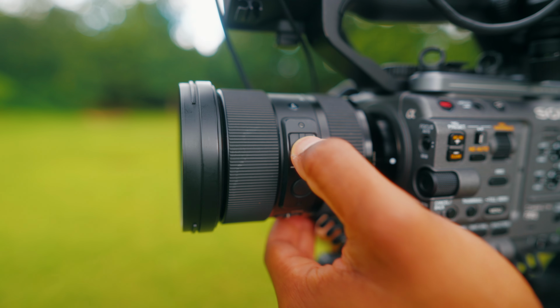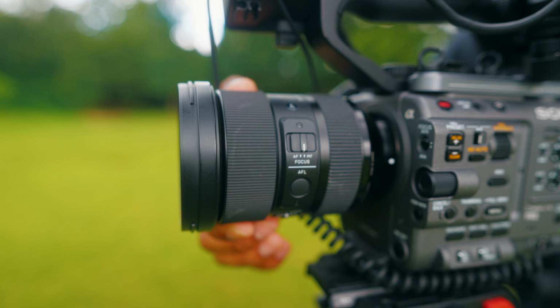Manual focus is, as described, when you manually control the focus on the barrel of your lens, whereas autofocus is when you let the camera control the focus for you. In today's world, autofocus is so good that in many situations you don't actually need manual focus. But of course, there's always a time and a place for both.